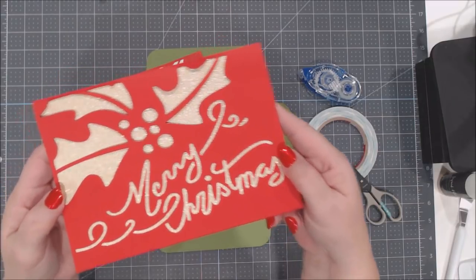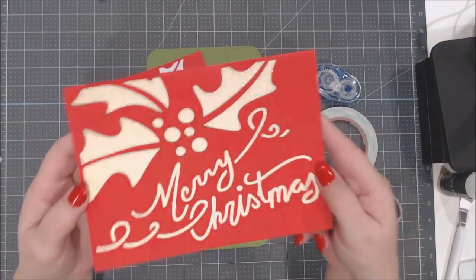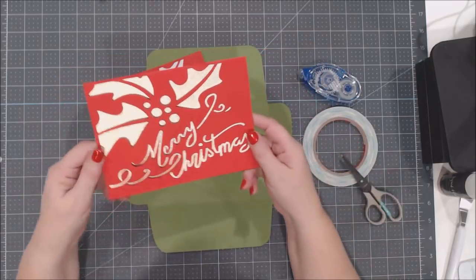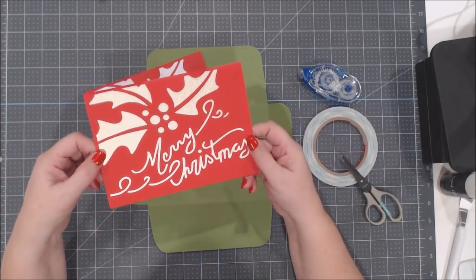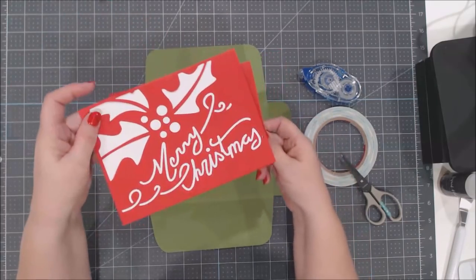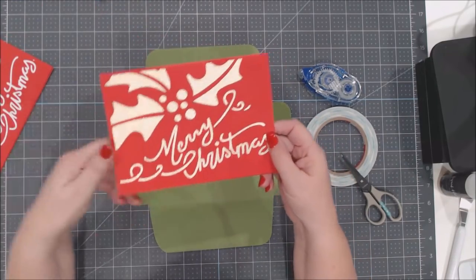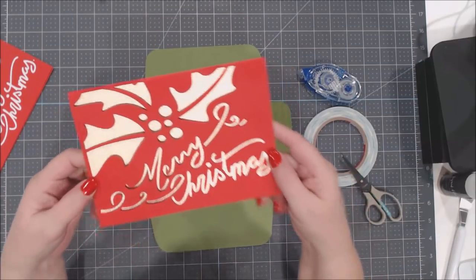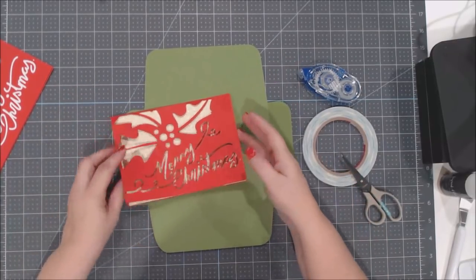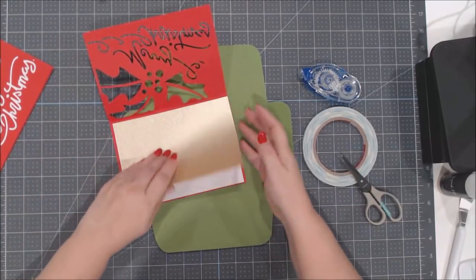This is the gold shimmer. Look how pretty that looks. And it now makes this card look super fancy. So you can take something really basic, which still is very nice, but then you add some specialty paper to it, and it just elevates that card. So I wanted to be able to show you guys that. And this one's the one that we're going to assemble.